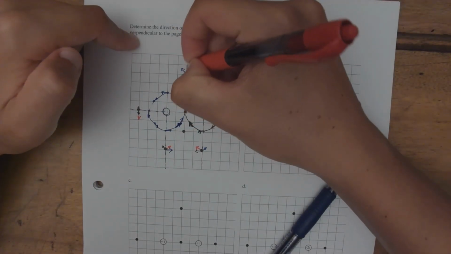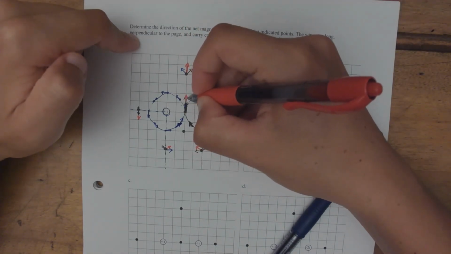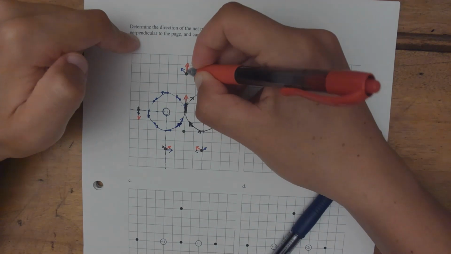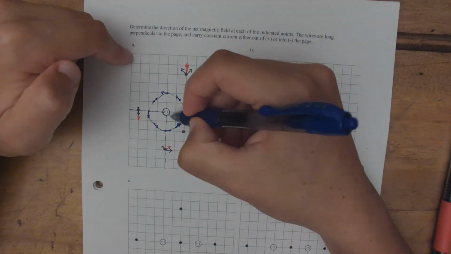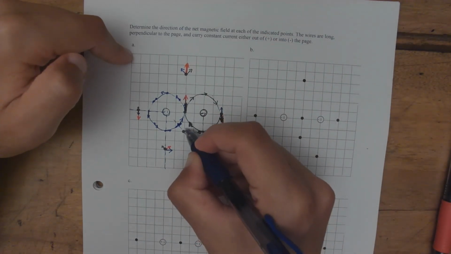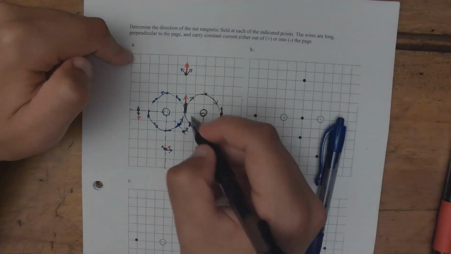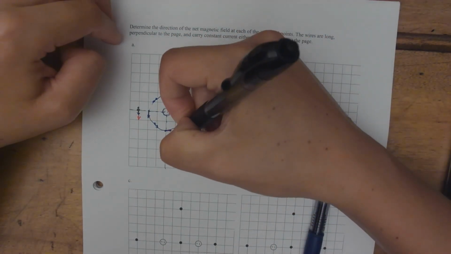So that gives us something going straight upwards. So here, between the two, the net field is going straight upwards. Here, the net field is going straight upwards. And down here, tangent would be pointing this way. And here, tangent would be pointing this way.